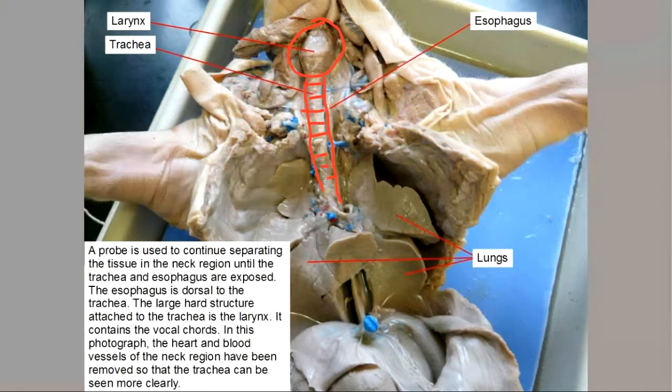All right, so the trachea is cylindrical. It's ringed with cartilage, which keeps it open. Right, it's important to keep the trachea open because you don't want it to collapse. You want air to be able to freely move through the trachea at all times.